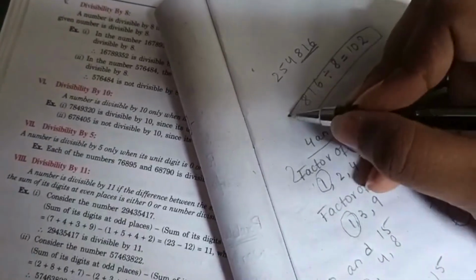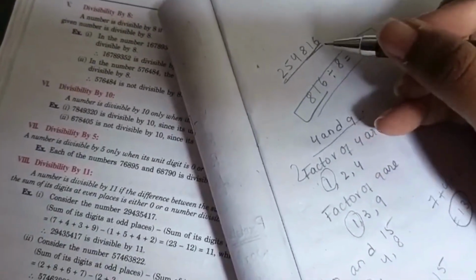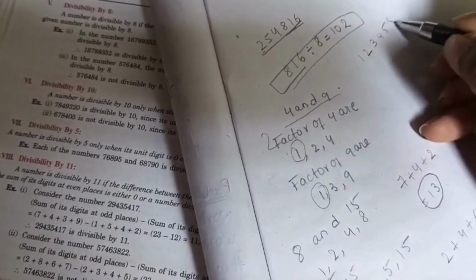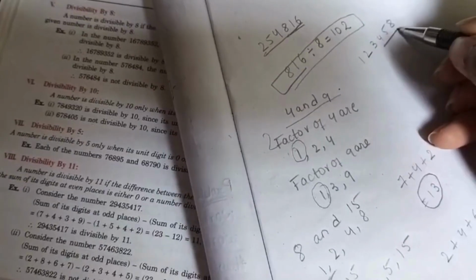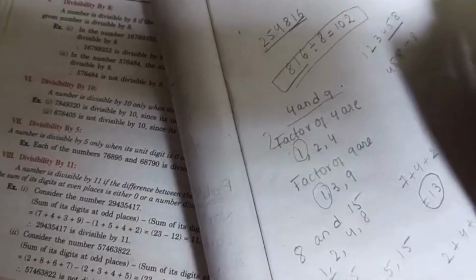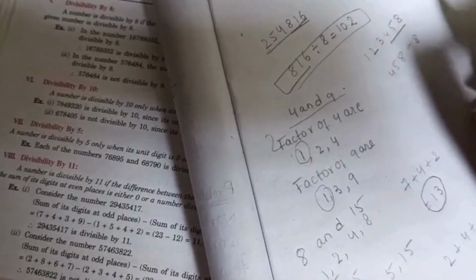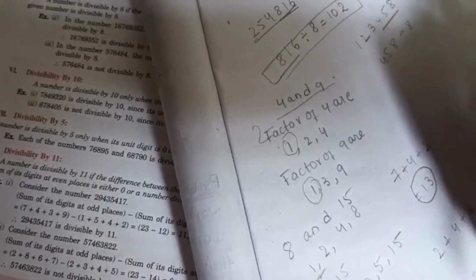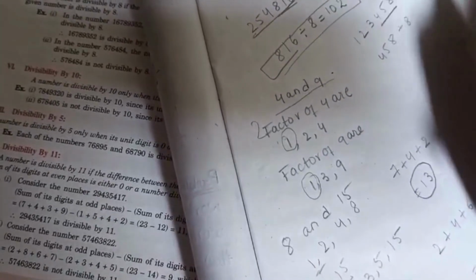So this is divisible by 8. Take another number, 123458. The last three digits are 458. 458 divided by 8 leaves a remainder. Only consider this part. So 123458 is not divisible by 8, because for divisibility by 8 we always check only the last three digits.